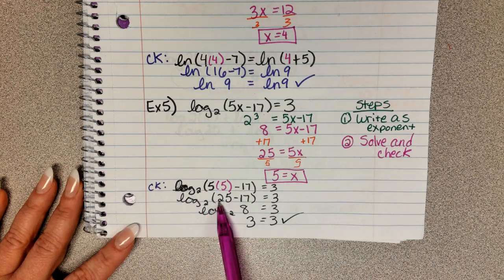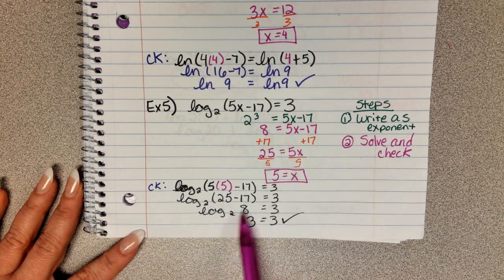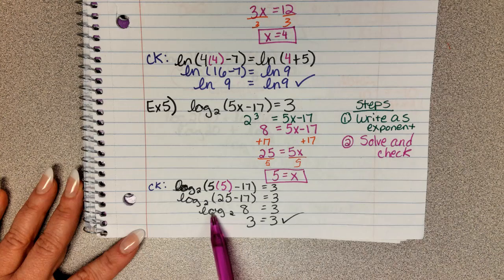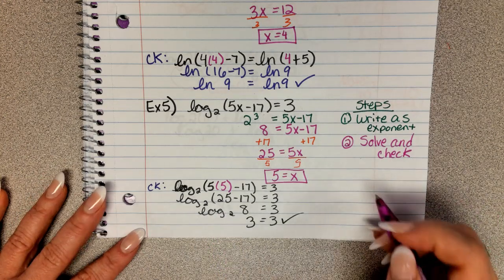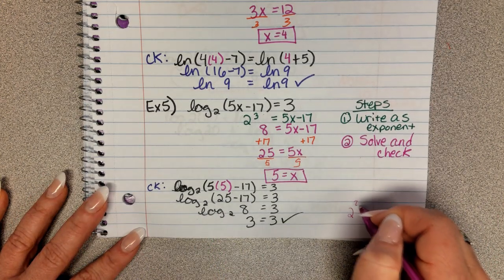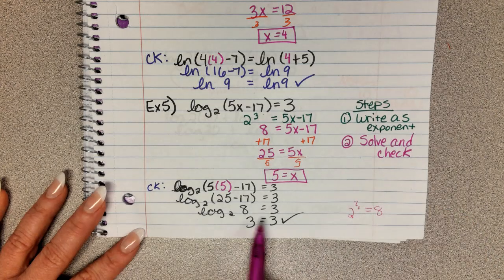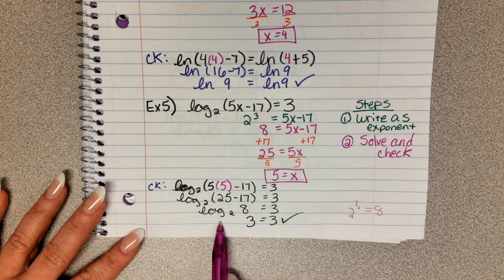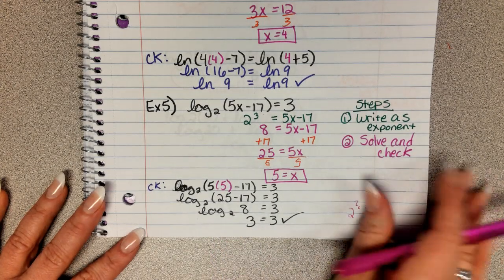And I end up with log base 2 of 25 minus 17, which is log base 2 of 8. Remember what it means to be a logarithm. So that means 2 to some power should be equal to 8, and 3 is that power. So log base 2 of 8 is equal to 3.